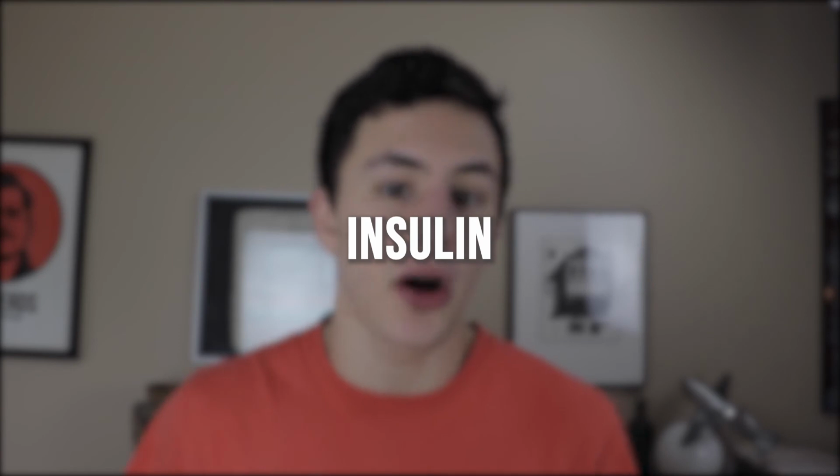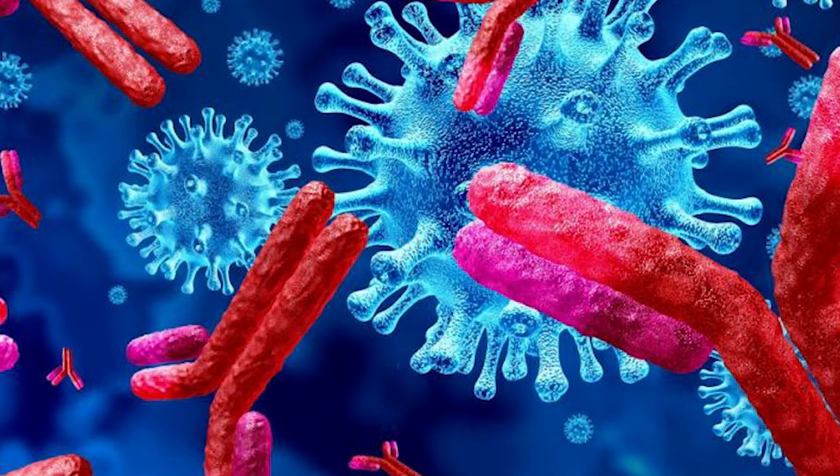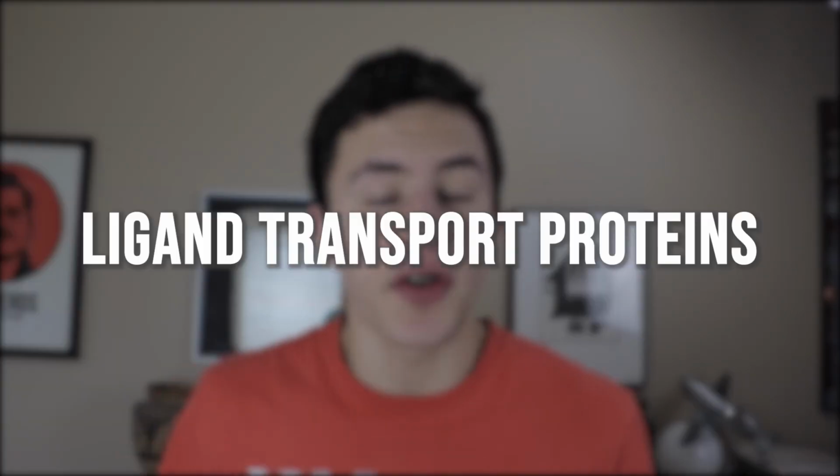Cell signaling. In cell signaling, many proteins are involved. Proteins such as insulin are called extracellular because they take a signal from the cell they were originally synthesized in, and then they take it to another cell in distant tissues. Antibodies. So your immune system has a bunch of antibodies, and these are proteins that bind to antigens or foreign substances and destroy them. Ligand transport proteins.